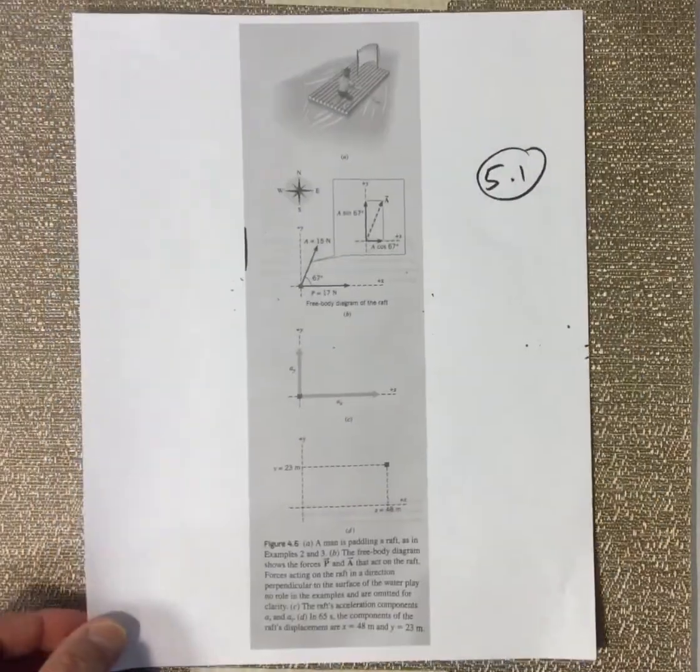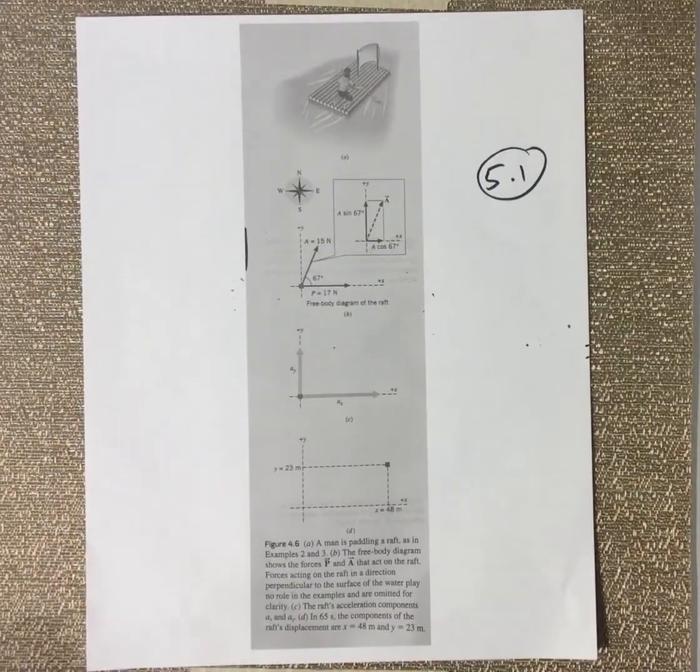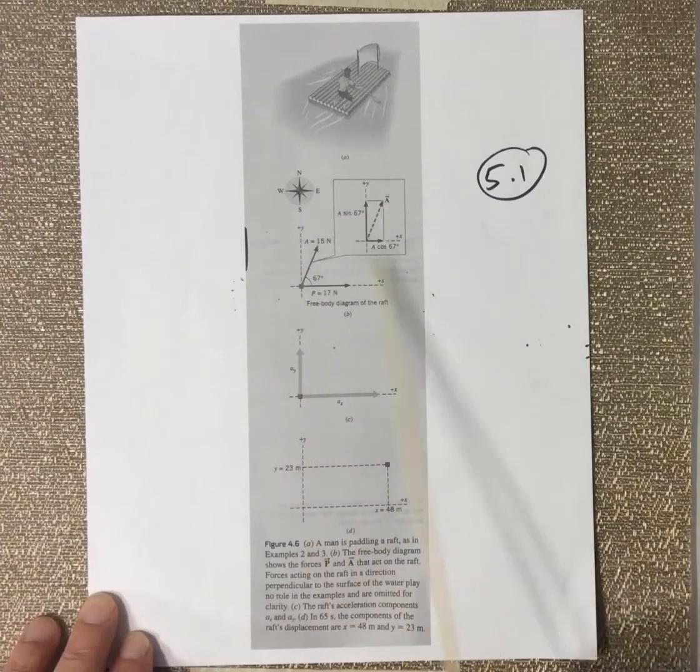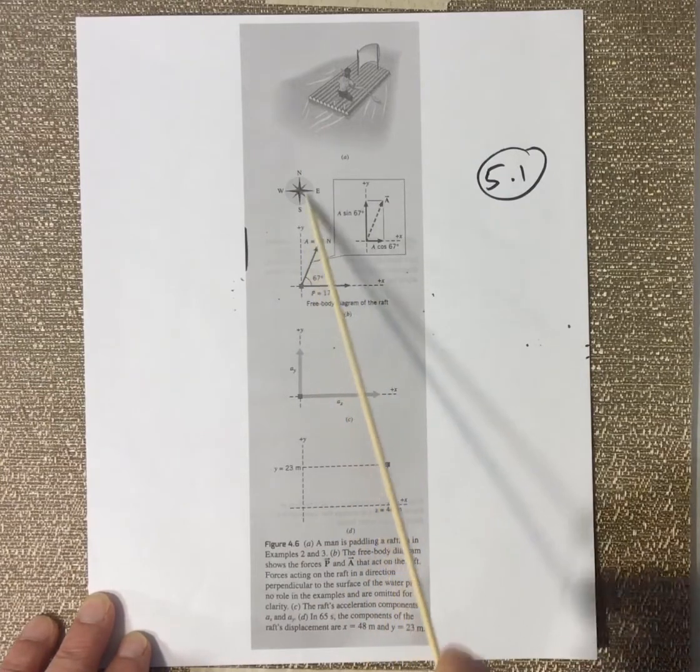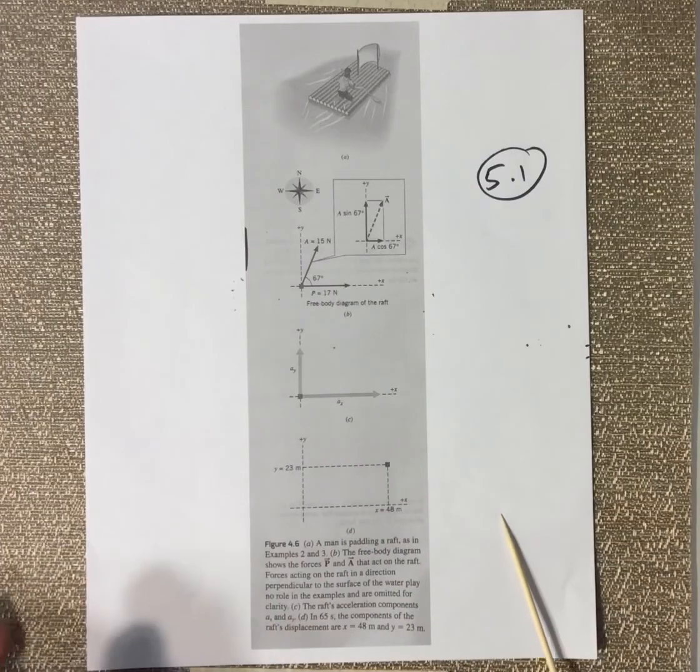This is a better figure, I would say, which I took from the textbook. Look at this one right here, which I showed you before, and it shows you part by part how Fx and Fy are defined.